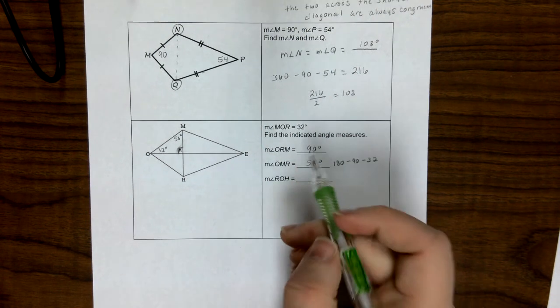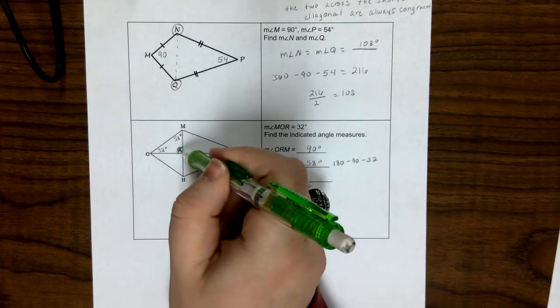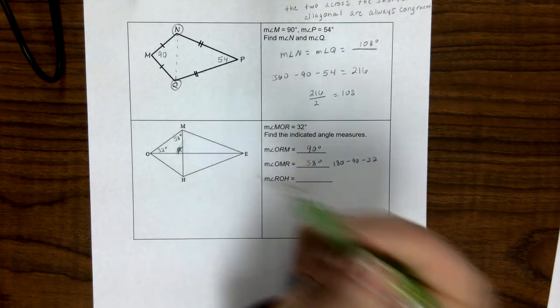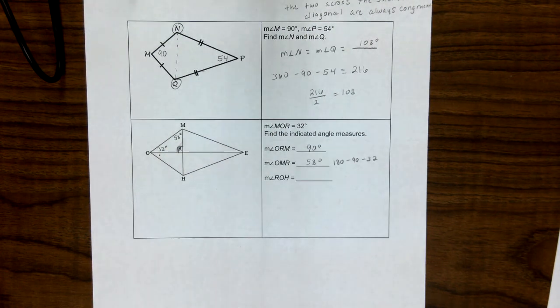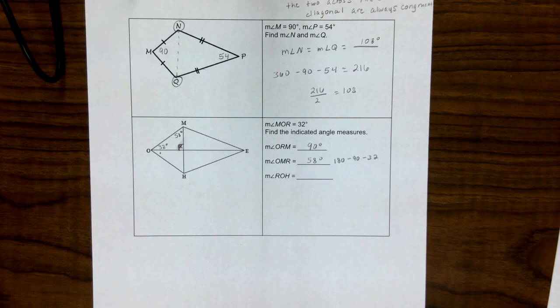Okay, now I want the measure of angle ROH. ROH, which is this piece right here. And there's another convoluted long way to figure out how to find it, but I'll just be straight with you. Let me tell you what we do.